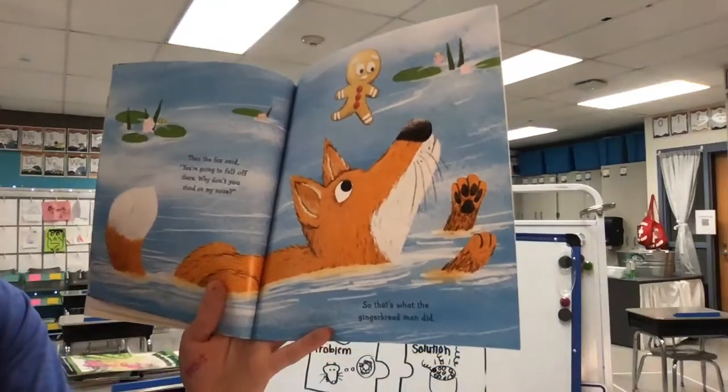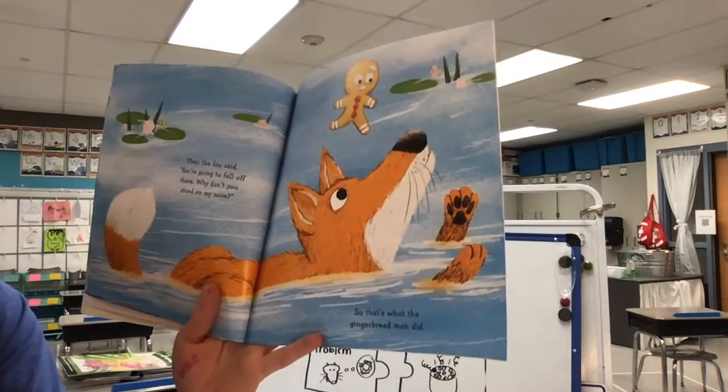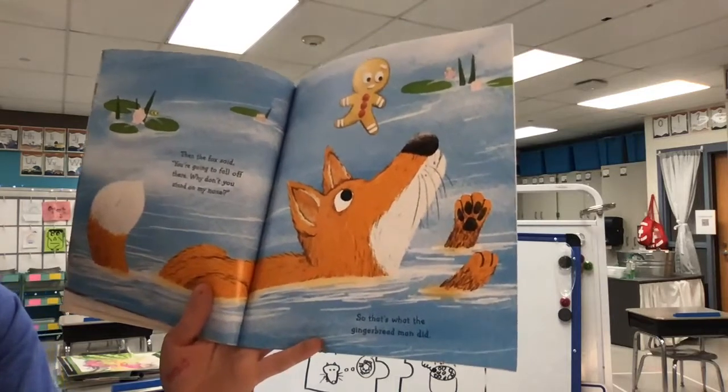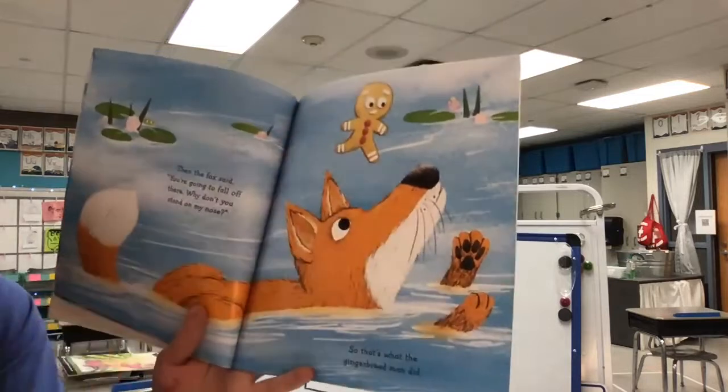Then the fox said, "You're going to fall off there. Why don't you stand on my nose?" So that's what the gingerbread man did.